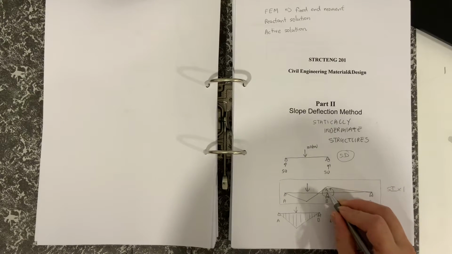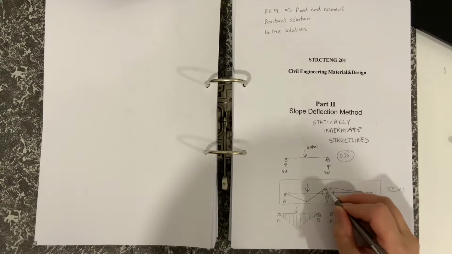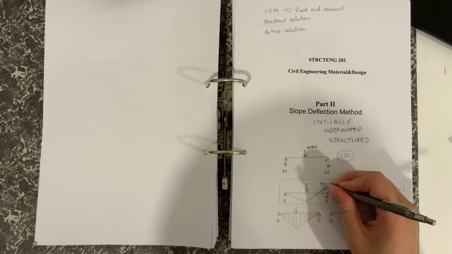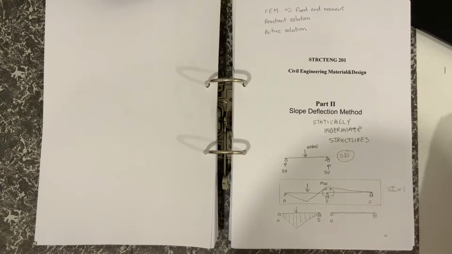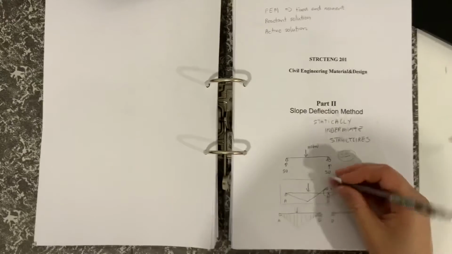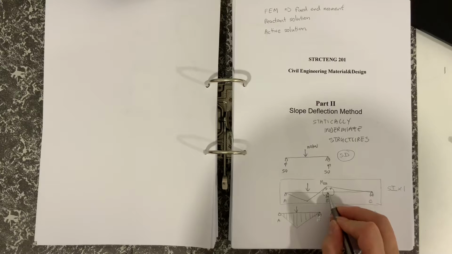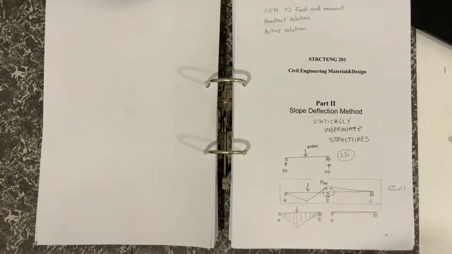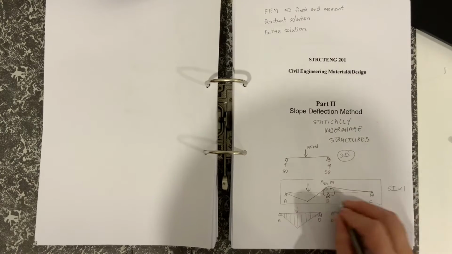So this is the bending moment, because this is the bending moment diagram, and the magnitude of that one, or how we're going to call the notation, I will call that MAB. Sorry about that, I'll call it MBA, because it's MB looking at A. So that arrow is called MBA, and this is the bending moment. And on the other side, I've got MBC.